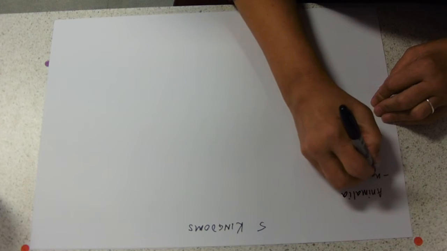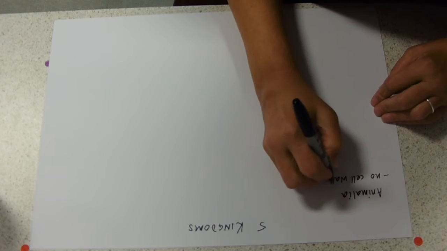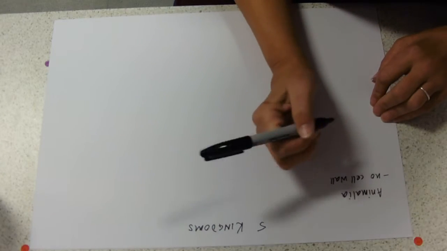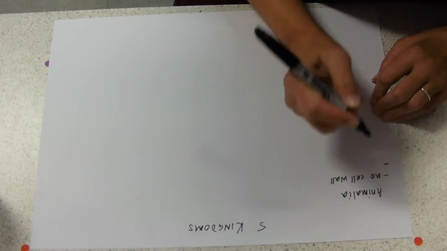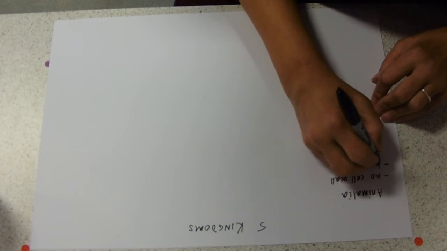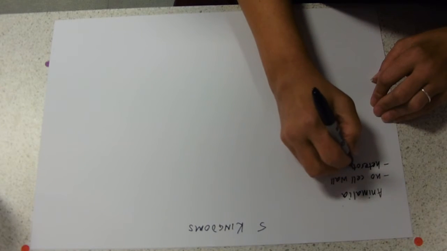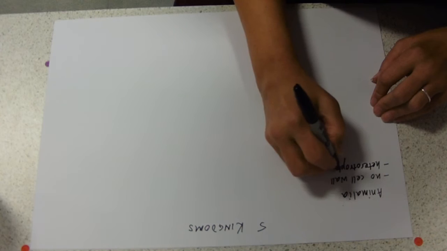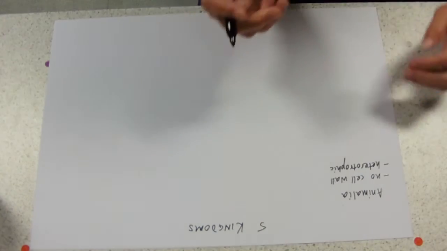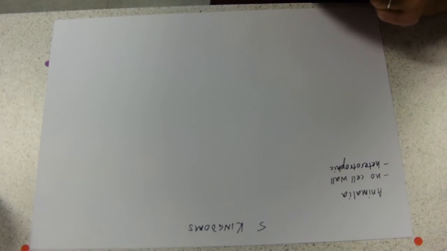Well, they've got no cell wall. What else do we know about them? They pretty much have to eat stuff to stay alive. So, without exception, they are all heterotrophic. What else do we need to know about animals? I can't think of anything. That's kind of it for me.